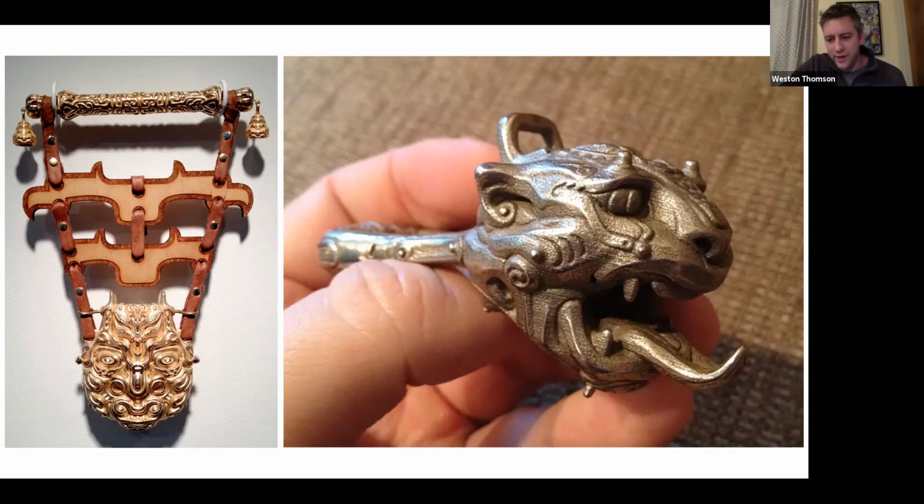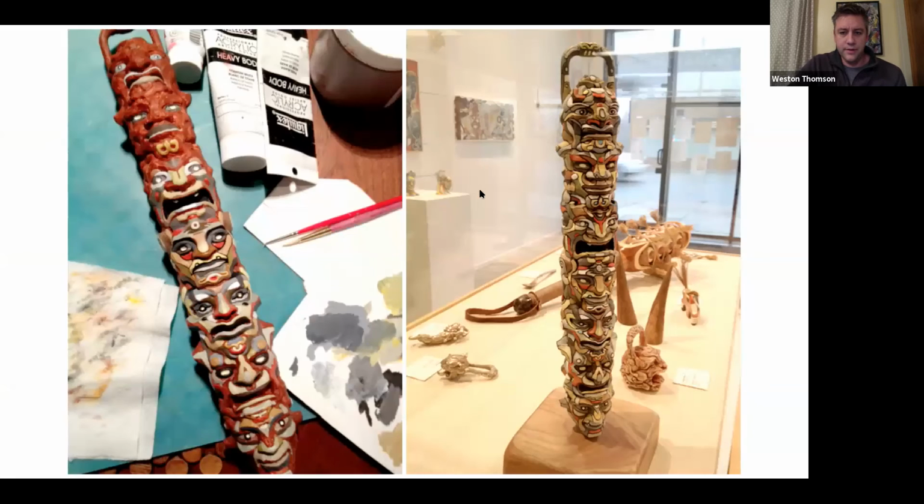I have a close-up here. You can see some of those printing lines, but like I said, if you polish it with a Dremel tool, you can have a smooth finish if you'd like on some of this stuff. This is another one of my totem pieces here. This is 3D printed plastic as well.